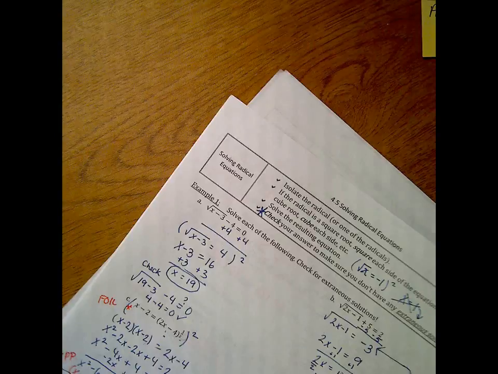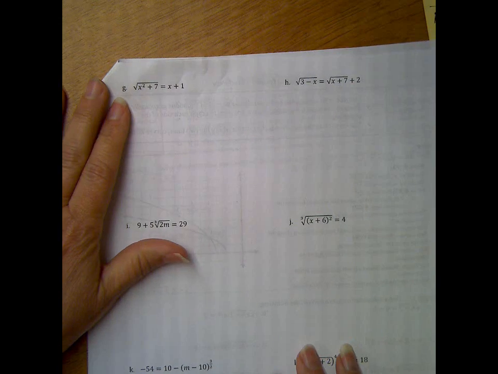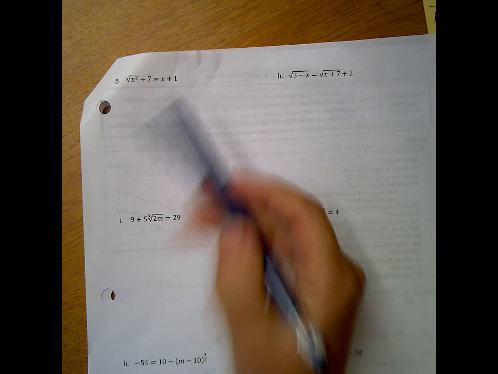All right, so next page, flip on over. Okay, x squared plus 7 equals x plus 1. So when you do this, this is another situation where you're going to have to make sure you FOIL the right side. So I'm going to pause right.